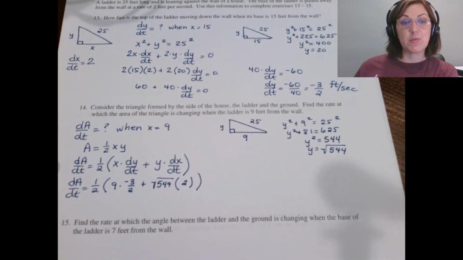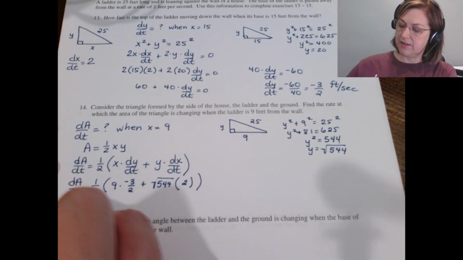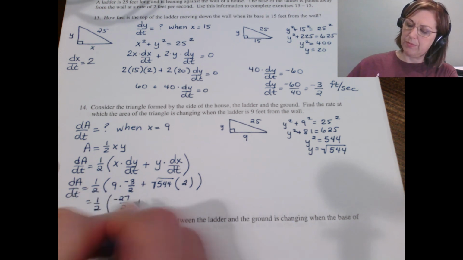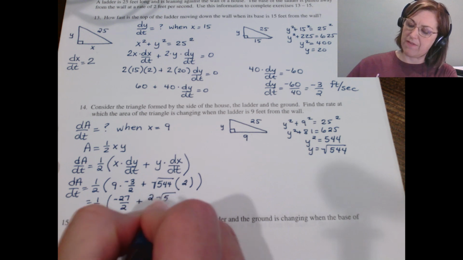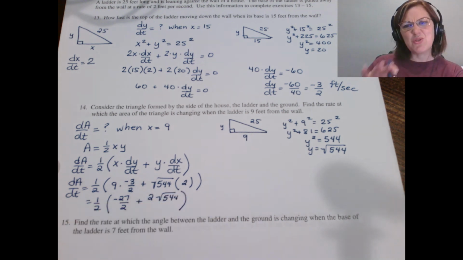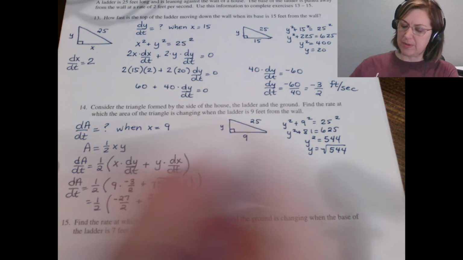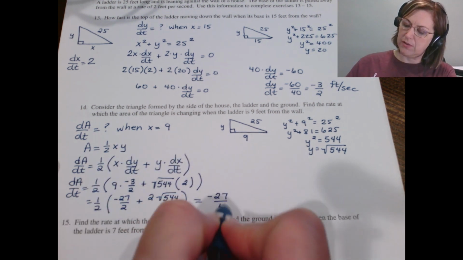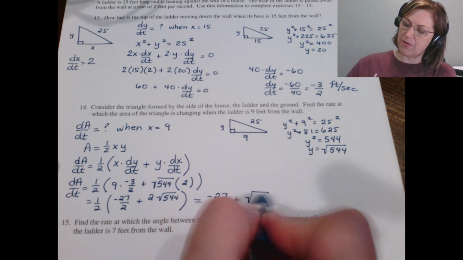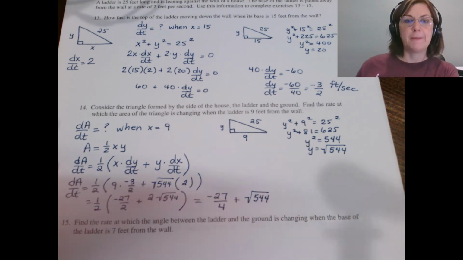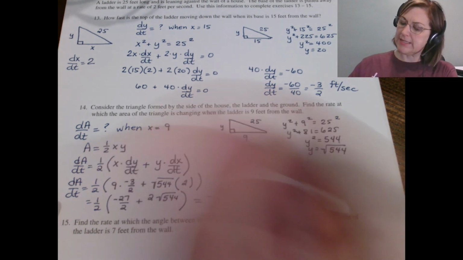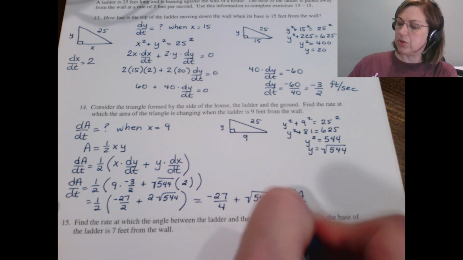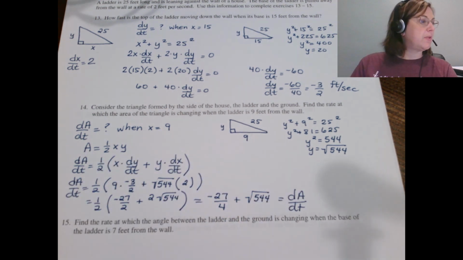And then let's just do some arithmetic here, right? I've got 1/2 times negative 27 over 2 plus 2 square root of 544. Let's distribute that 1/2. I think it's going to make it a little bit easier for us. So that'll give me negative 27/4 plus the square root of 544. And this is dA/dt. Now, if we want a decimal, we most certainly can get one. Let me pull up my calculator here.